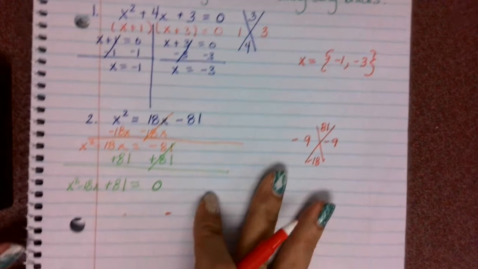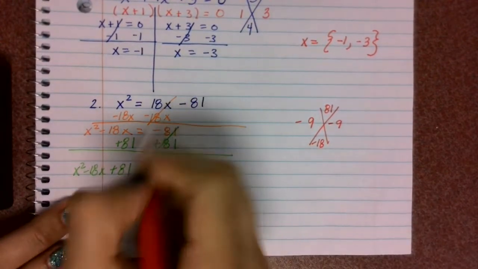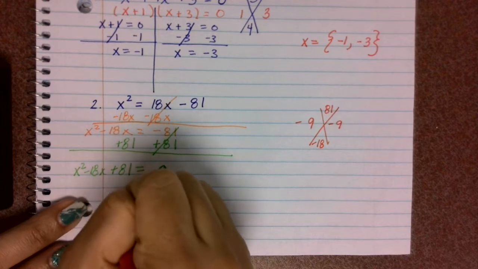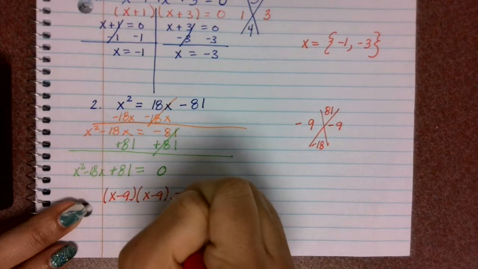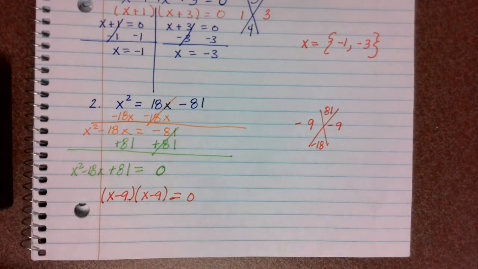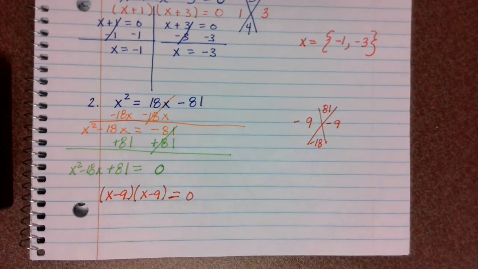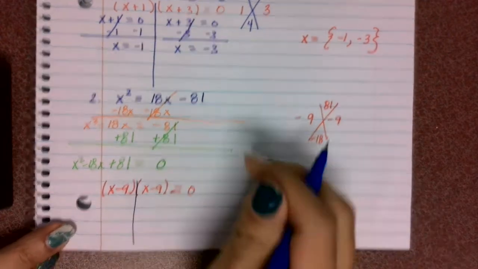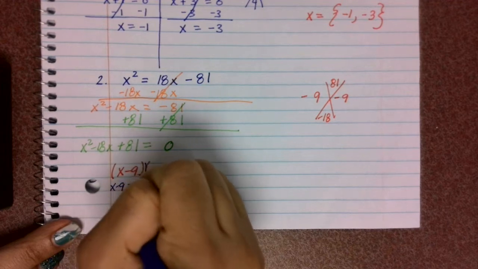All right, so now I've got my factors. My factors are going to be -9, -9. So let's write that. So that's x minus 9 times x minus 9 equals 0. Good. All right, step 3, set each factor equal to 0. Come over here and solve. So I'm going to set each factor equal to 0. So I have x minus 9 equals 0.